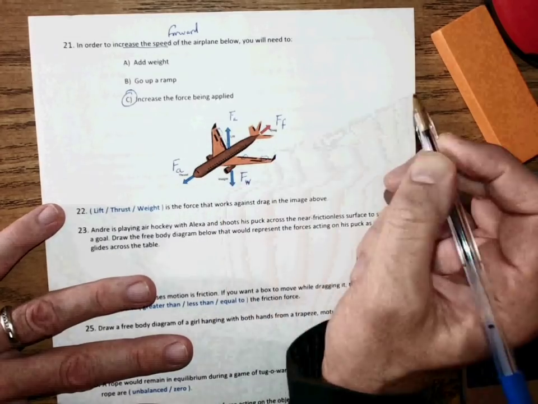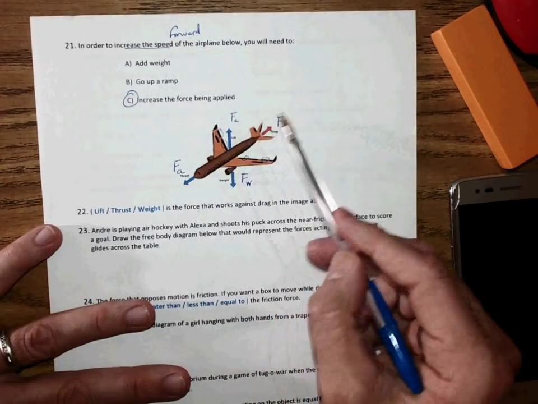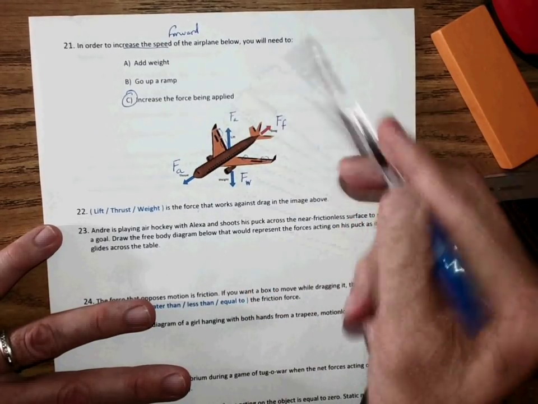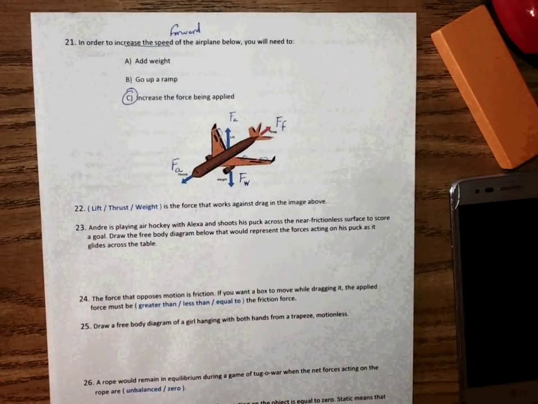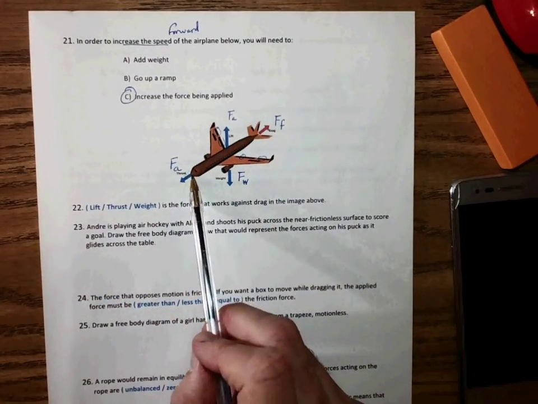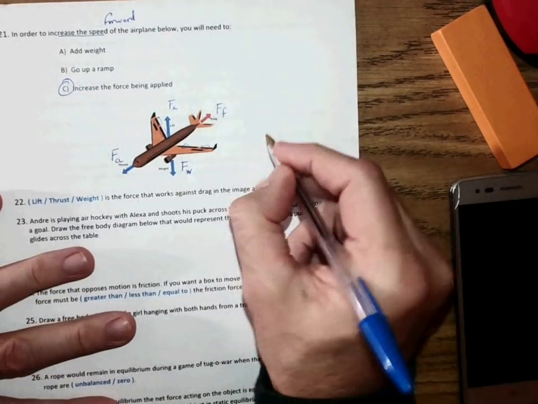These shift for the air pressure. But in order to increase the speed forward, we're not looking up and down, we're looking forward. We need to do something with that applied force, that force being applied, that thrust. So it's going to be applied force and weight.